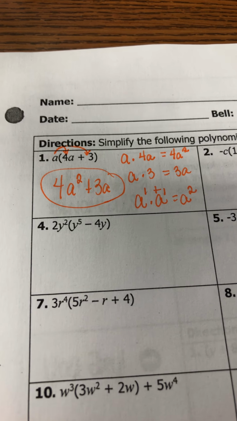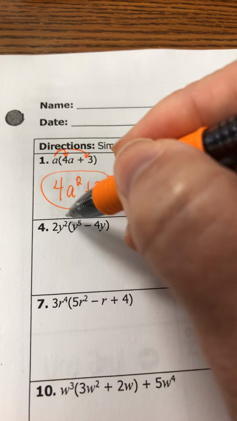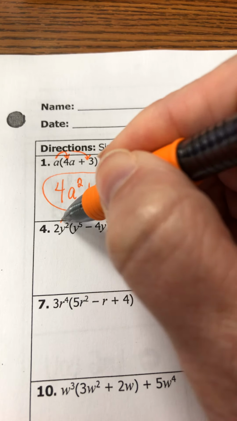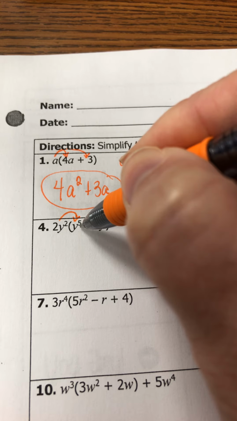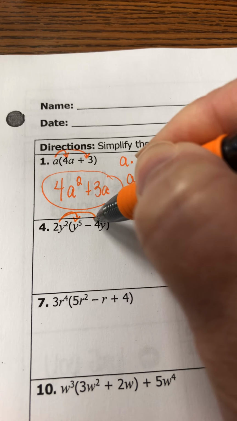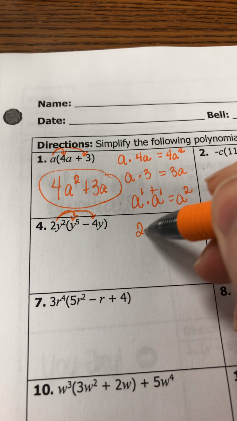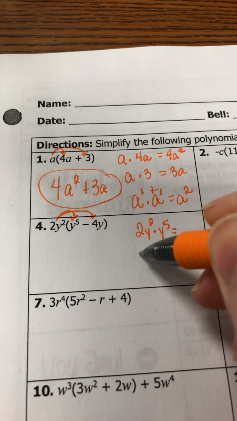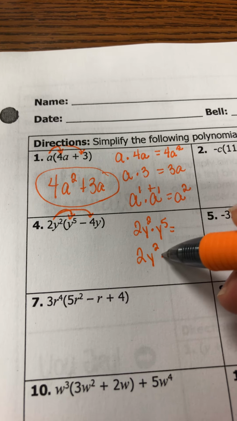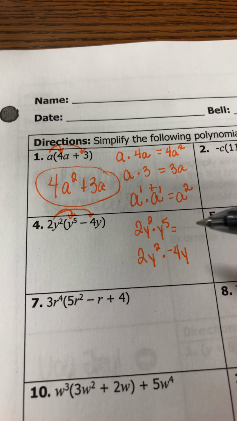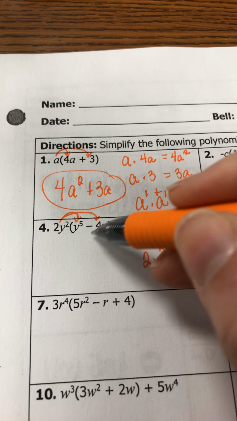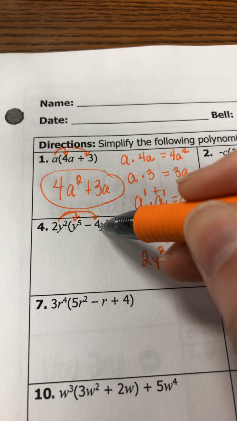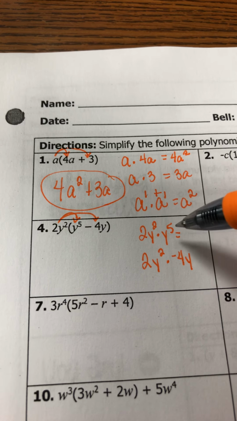Look at number 2. Same thing, you have a monomial to a binomial. 2y squared times y to the 5th, and 2y squared times negative 4y. Always use the sign in front. That's often forgotten. There's a negative in front of that 4, so make sure you use that.